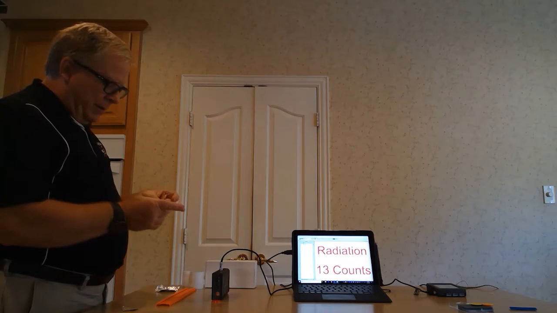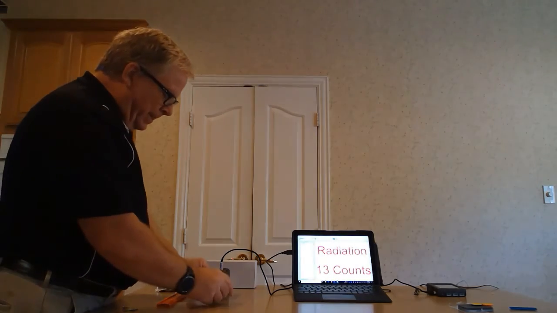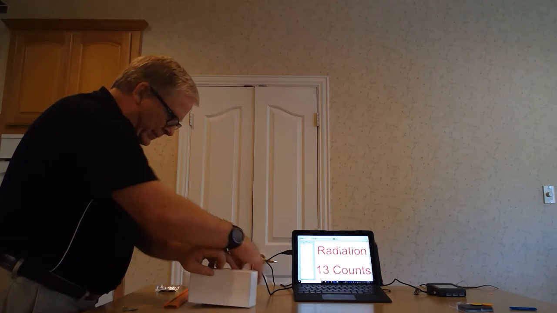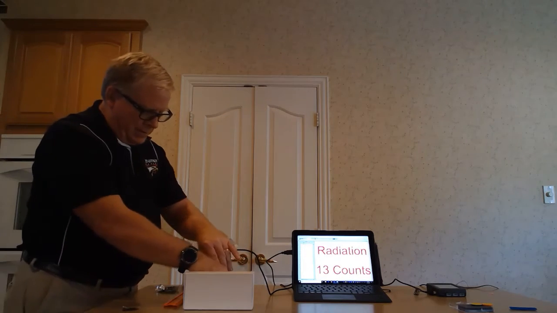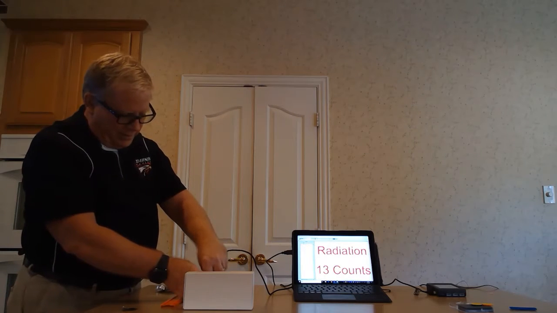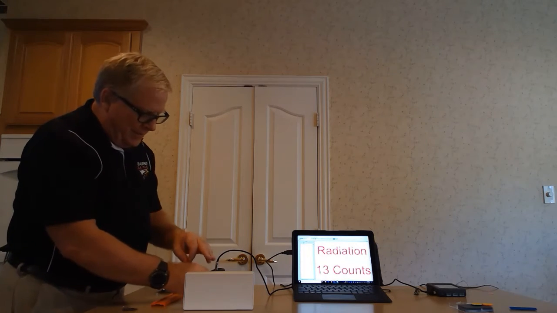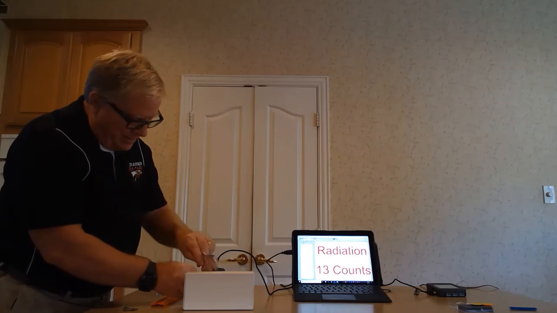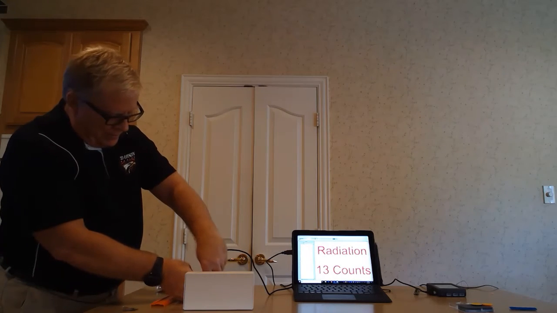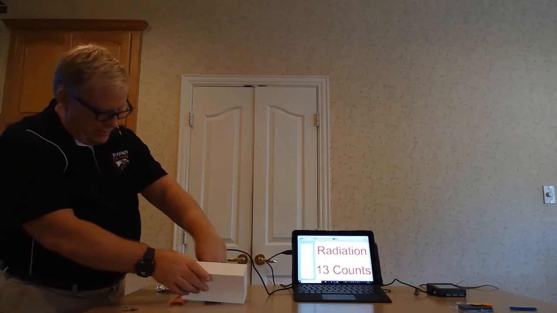4-sheet thick piece of aluminum foil here, and we'll put that back in the same position as the others. Let me hold this up there, trying to hold it in the same position as the other source was.